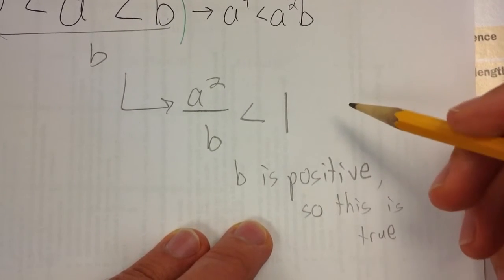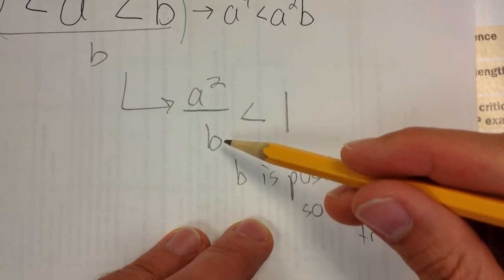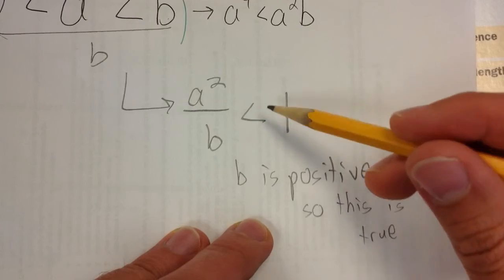It's true because algebraically it's legal, and also b is a positive number, and when you multiply or divide by a positive in an inequality, you do not flip the inequality sign.